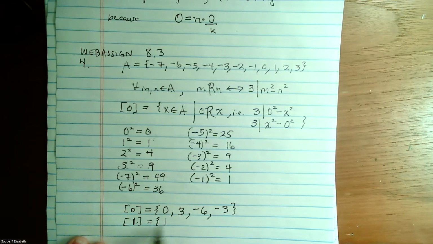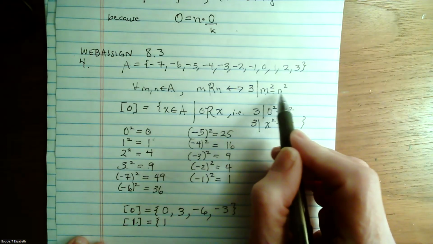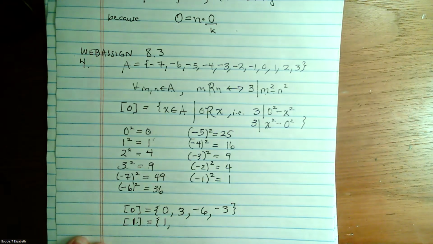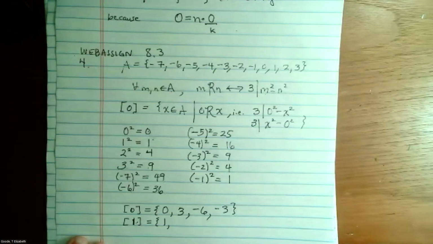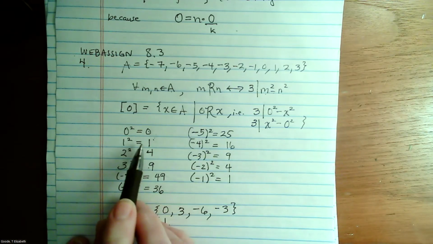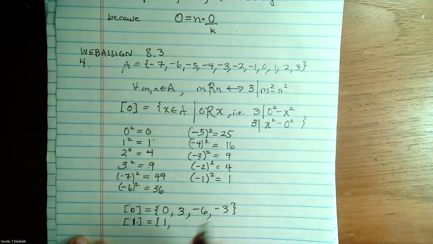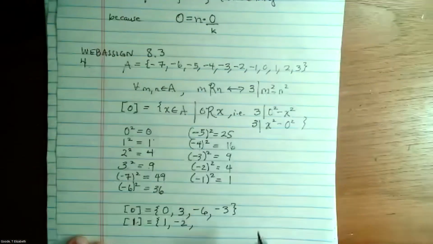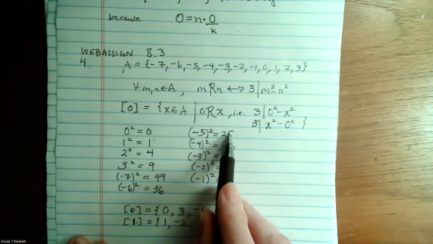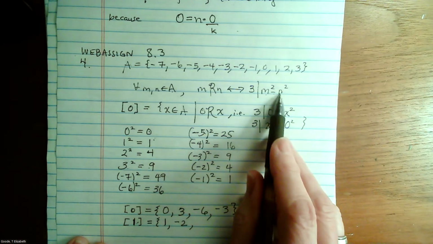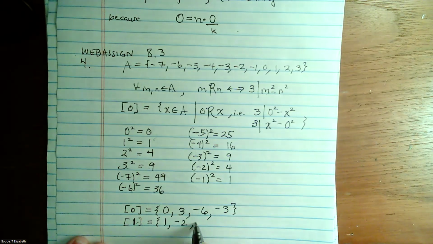Exactly, 1. 1 is related to itself because 1 squared minus 1 squared is 0 and 3 divides 0. All right. What else? -2. Yeah, because -2 squared is 4, and you can get from 1 to 4 by a jump of size 3. So -2 is definitely in there. And then -5, because 1 minus 25 is -24, and 3 definitely divides 24. So -5.